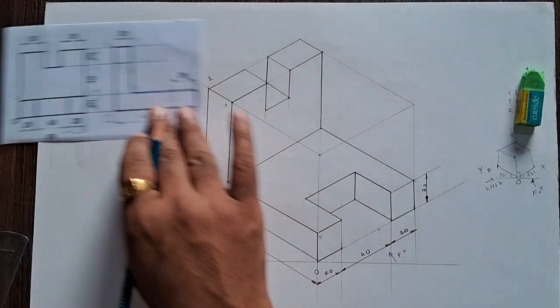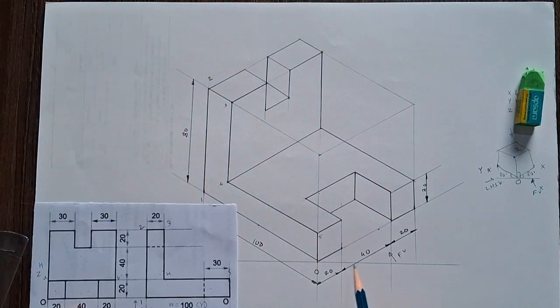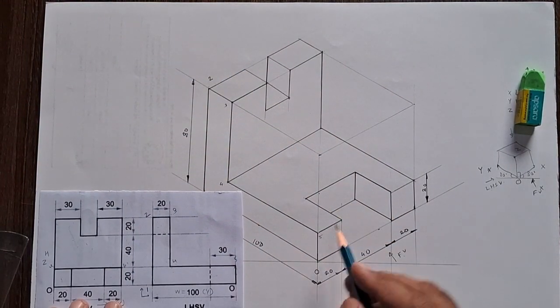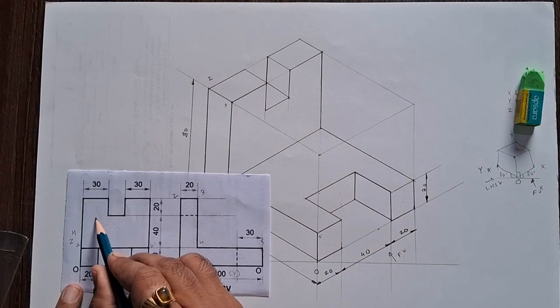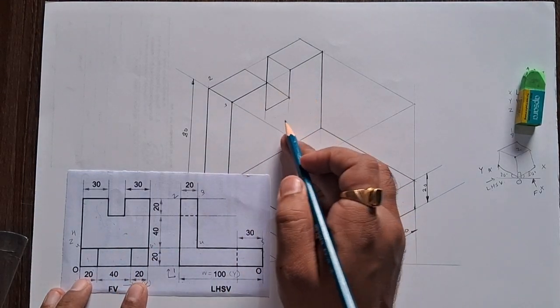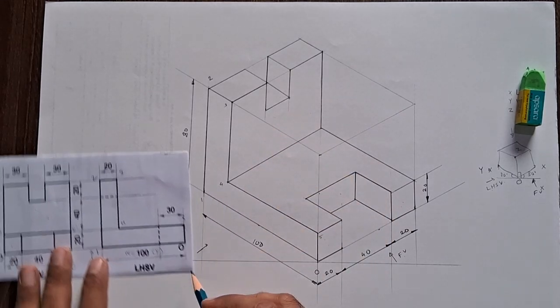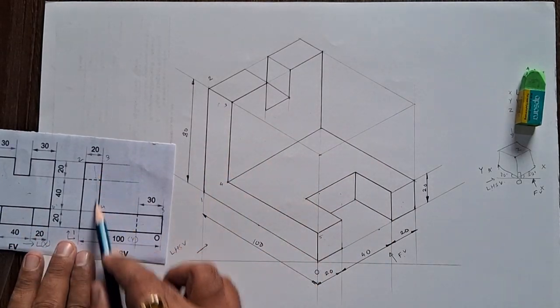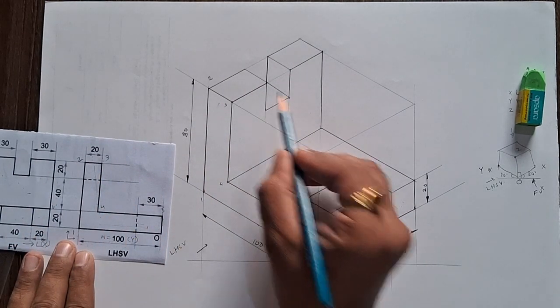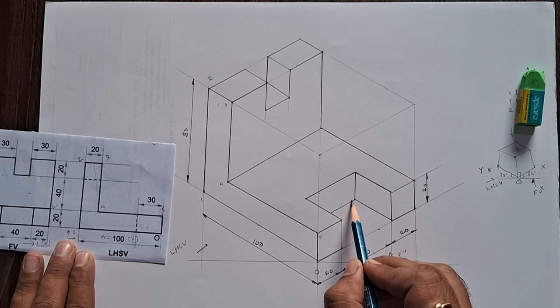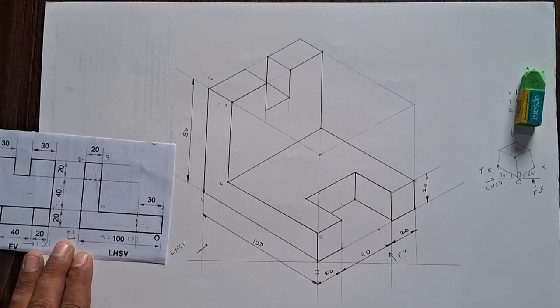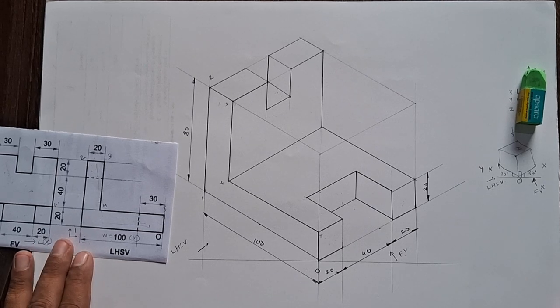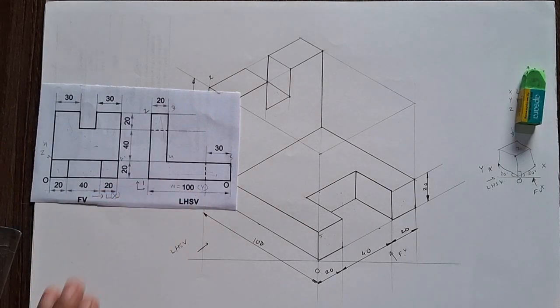Now you can see here, this is a front view. In the front view we can see these two square shapes, rectangular shape, as well as this profile. And in the side view we get this L-shaped profile. This slot we cannot see from the left hand side view, so this dotted line represents this slot. So try to solve this problem. This problem is simple.